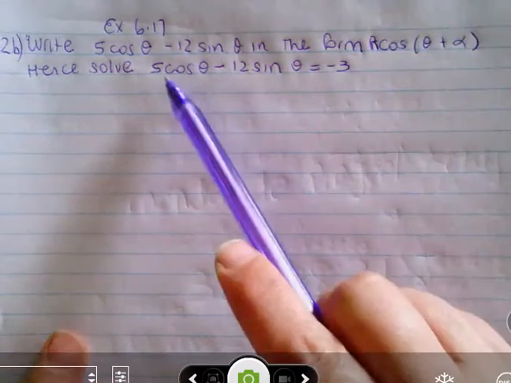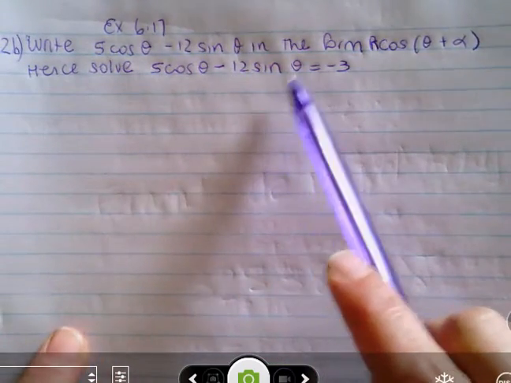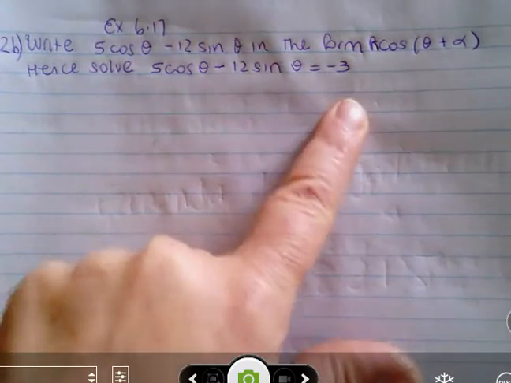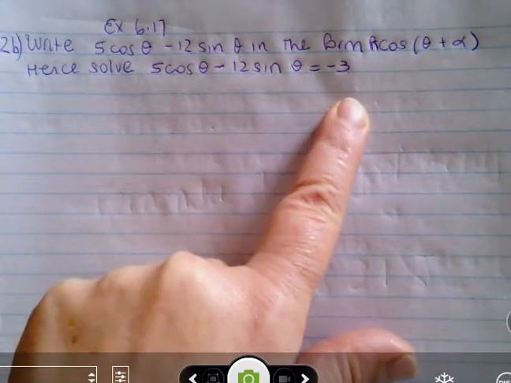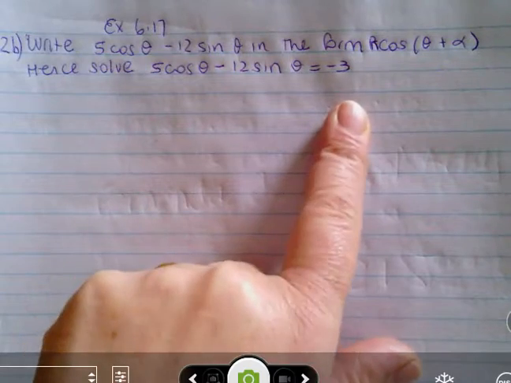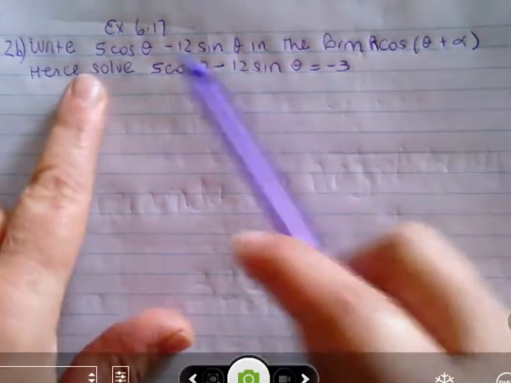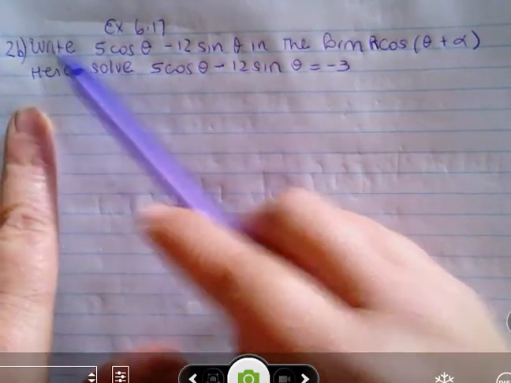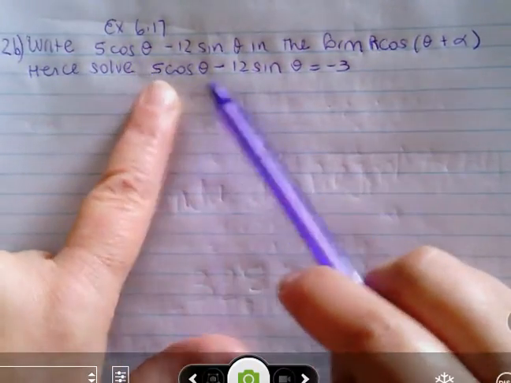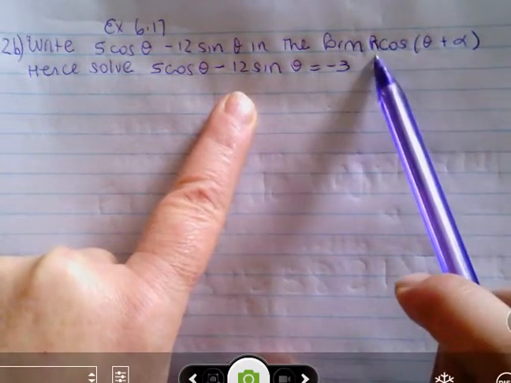Basically, if you're asked to solve 5 cos theta minus 12 sine theta is -3, when you see that first, you think two things. Either I'm going to use the T formulas or the auxiliary angle method. If they want you to use the auxiliary angle method, they will, in part 1 of the question, ask you to write that 5 cos theta minus 12 sine theta in this form of r cos(theta plus alpha). All right, so we're going to start with that.